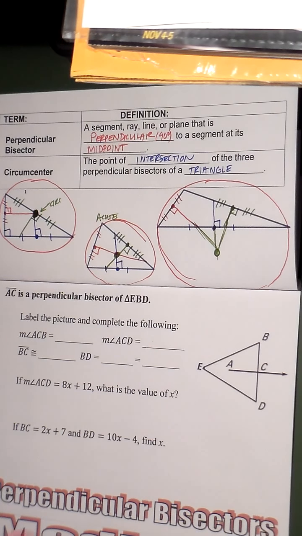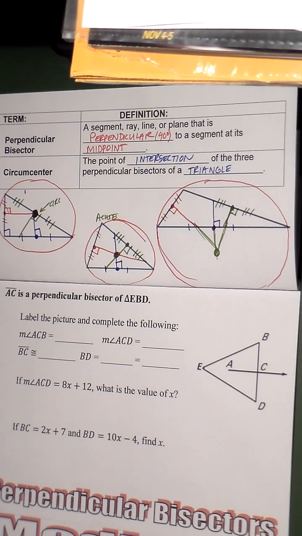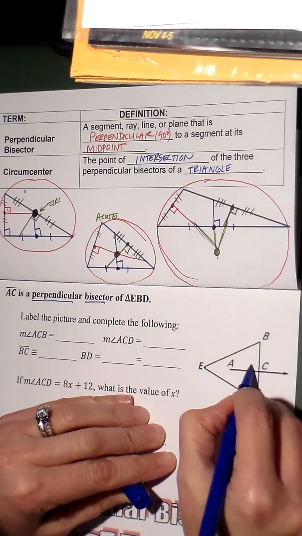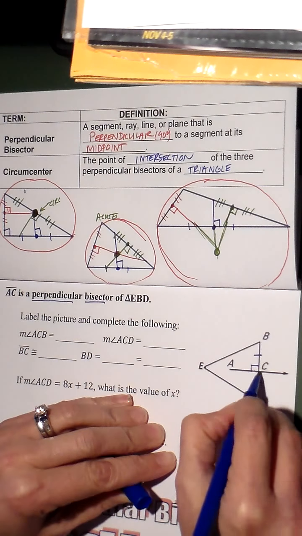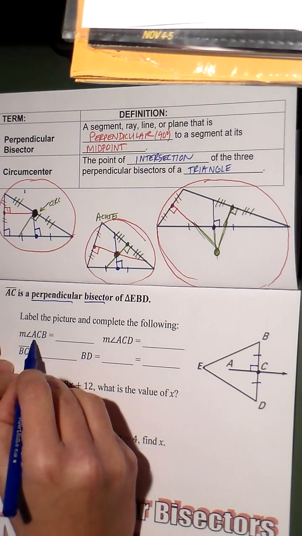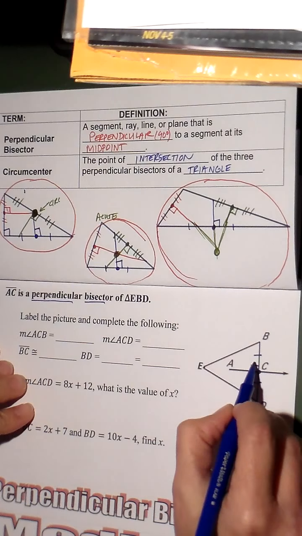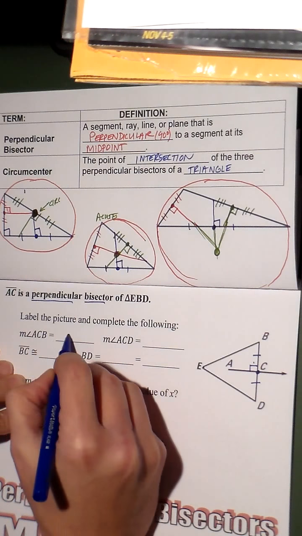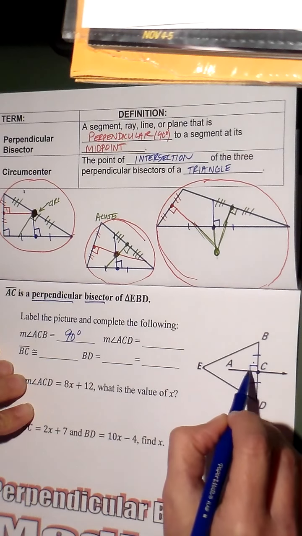Perpendicular bisector, midpoint, 90. Has nothing to do with the vertices. Come down here. AC is a perpendicular bisector of BD. Because you're told it's a perpendicular bisector, the first thing you should do is make it perpendicular and show the midpoint. So the measure of angle ACB, which is this one, should equal 90, right?